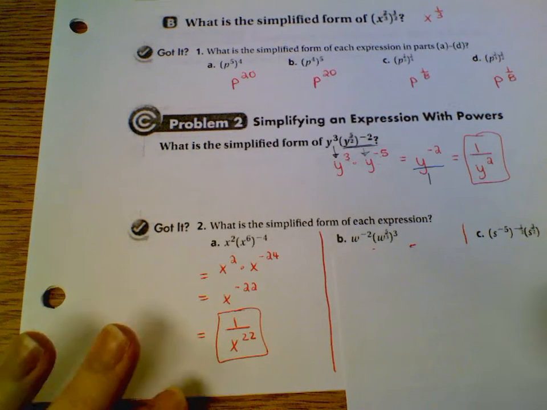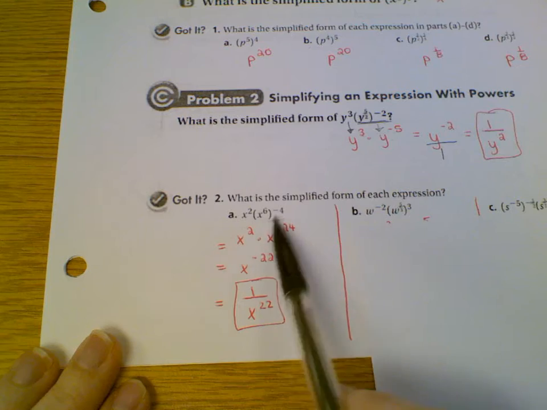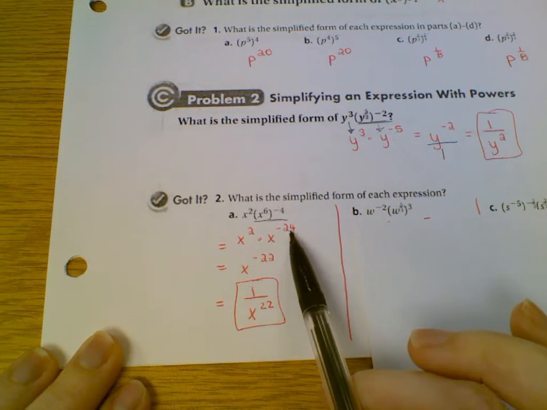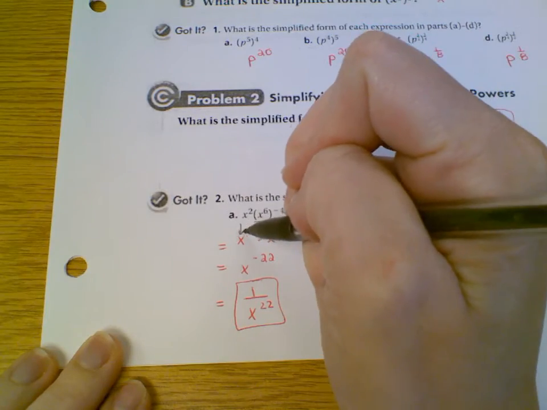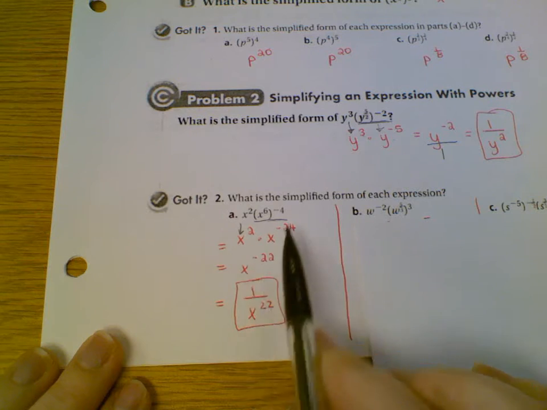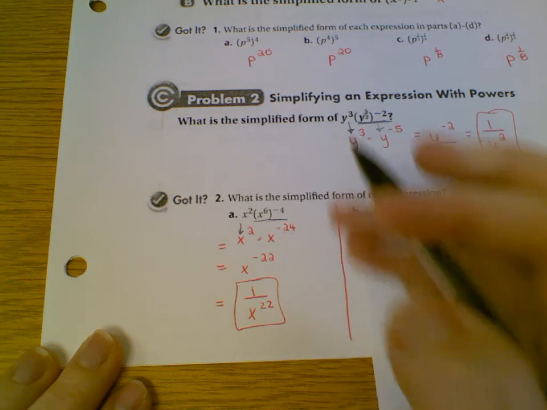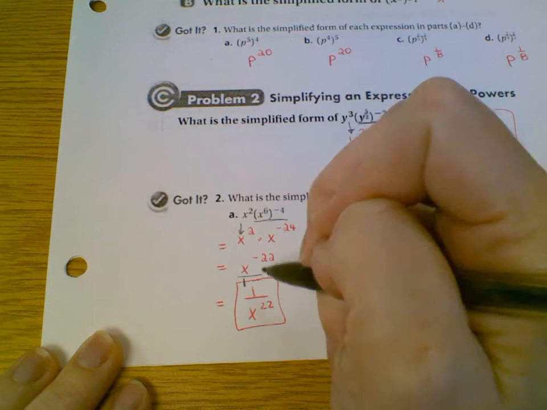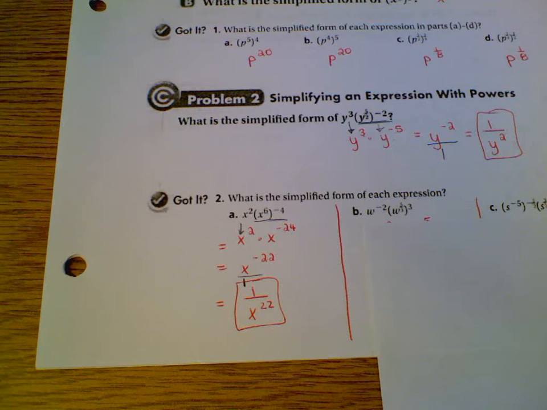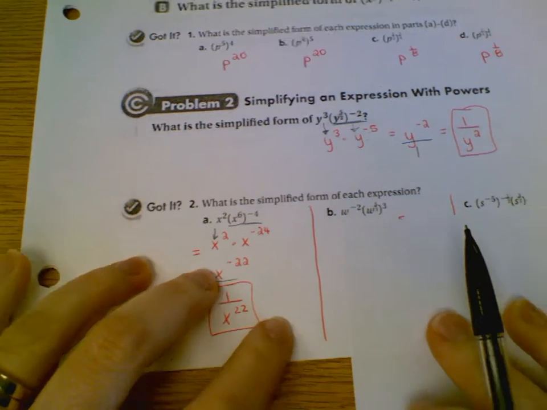Let's try this one here. So notice that I have this set first, so I went ahead and multiplied these two. So I got x to the -24th, this x² came straight down. Then I'm multiplying, so I'm going to add these exponents so it becomes x to the -22nd. Then I can't have a negative exponent, so I'm going to rewrite it and move that to the denominator. So it becomes 1/x to the 22nd. Alright, you're going to pause the video and try the next two.